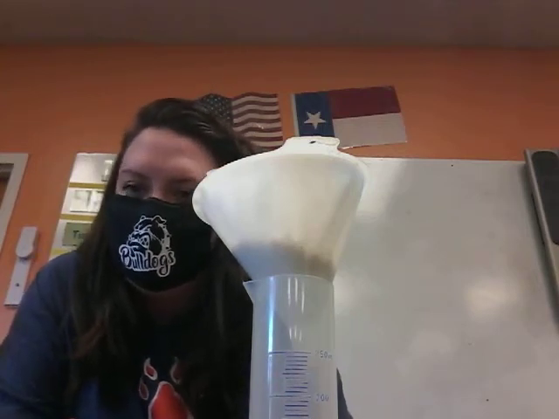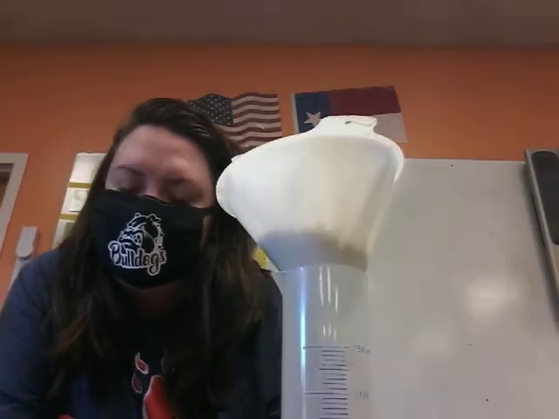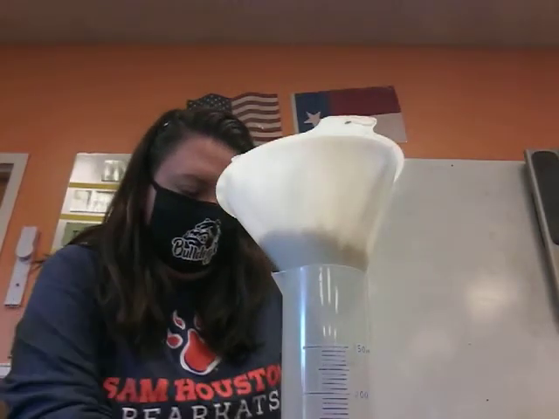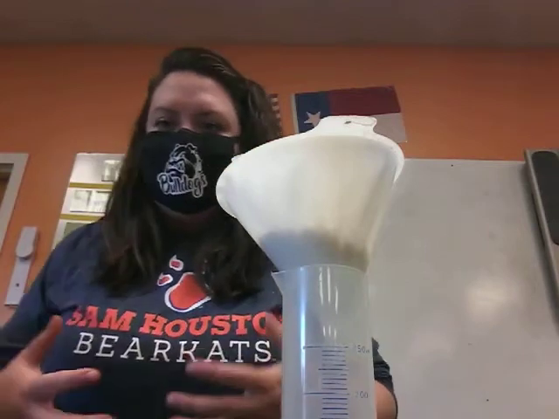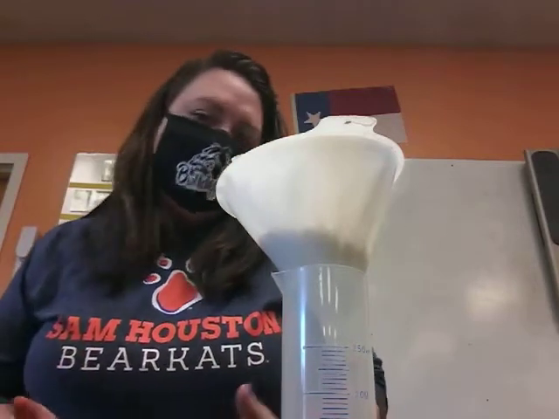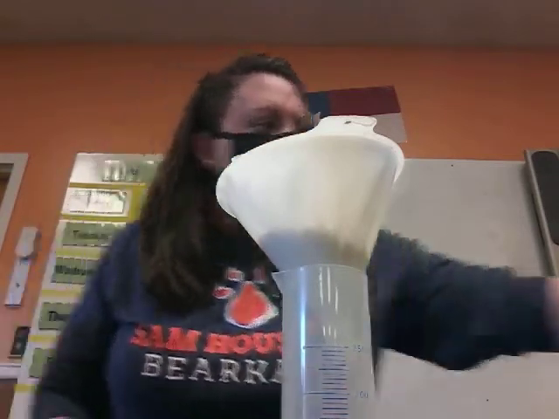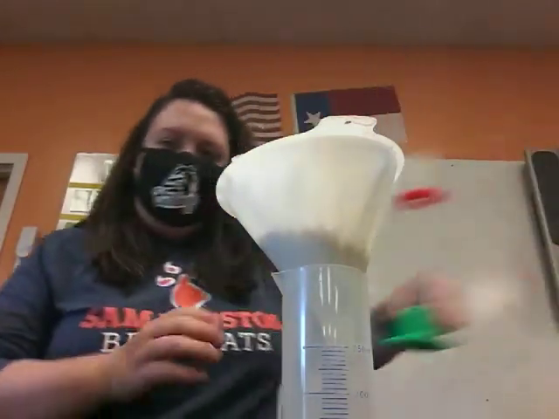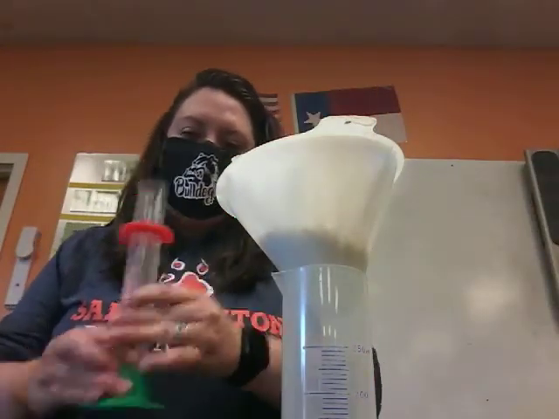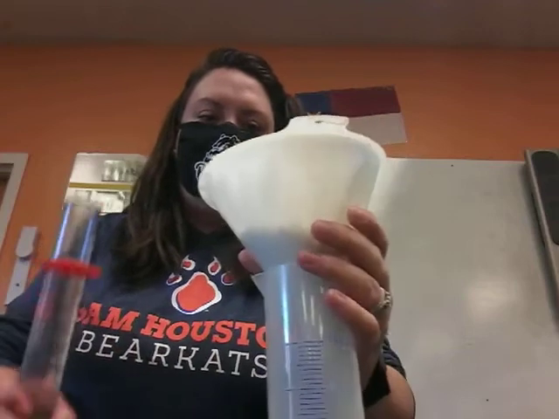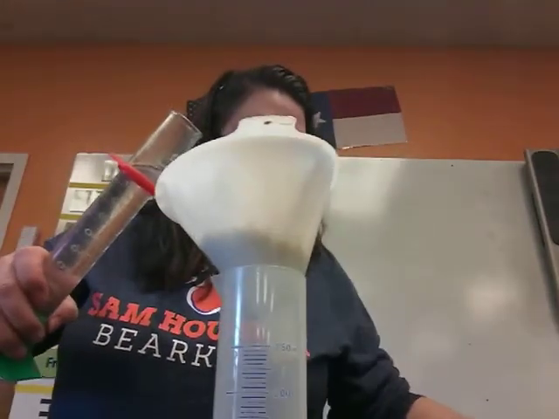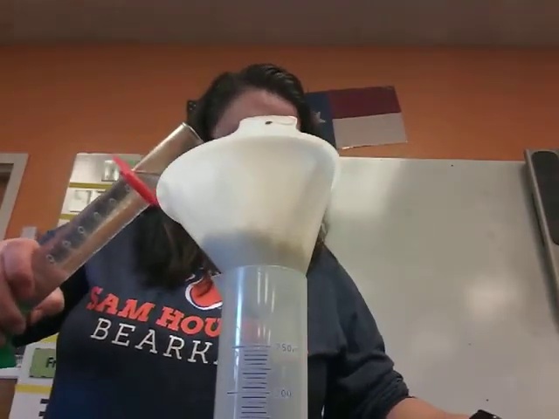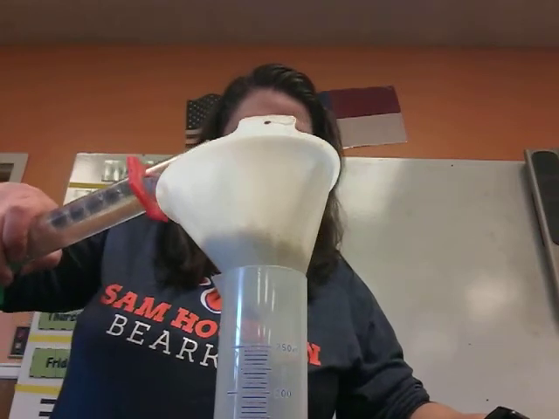We're going to do that for each of them. So for 2 minutes, I'm going to time it, and then we're going to see how much water has been retained, if any. I already have them measured out, so we're going to start pouring our water in. This is going to be the sand. I'm going to start the timer as I start pouring.